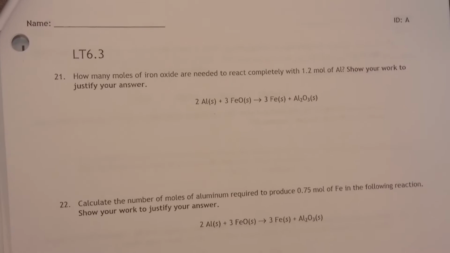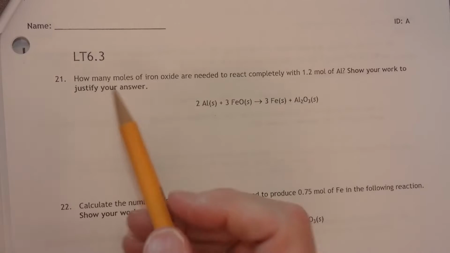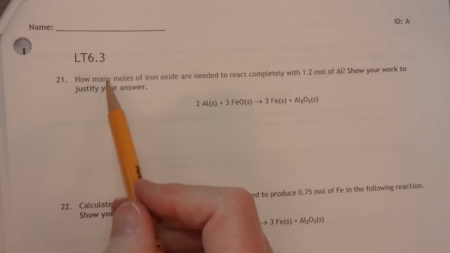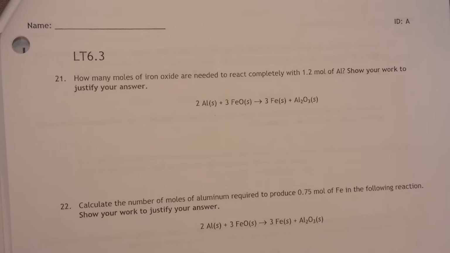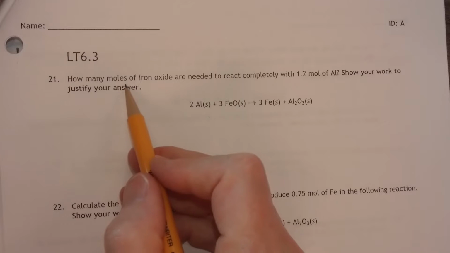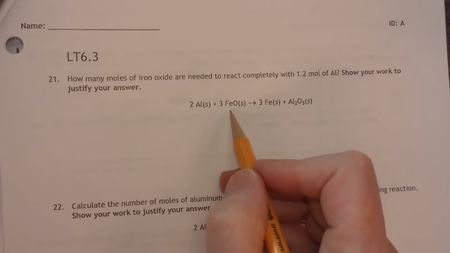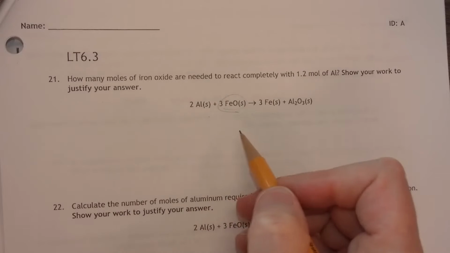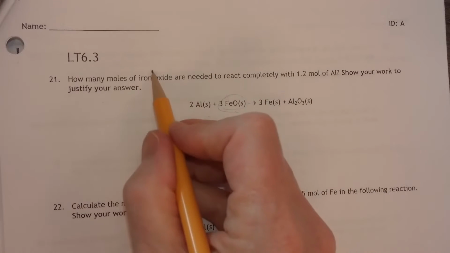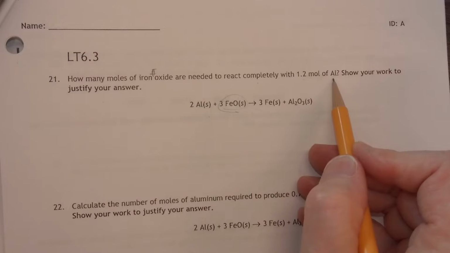All right, we're going to practice the third part of the test, which is Learning Target 6.3. I can use stoichiometry to predict theoretical yields of products in a reaction. The first question, and this is page 5: how many moles of iron 2 oxide are needed to react completely with 1.2 moles of aluminum?